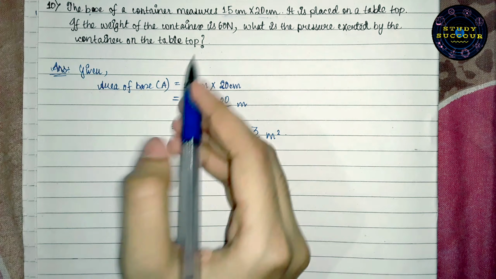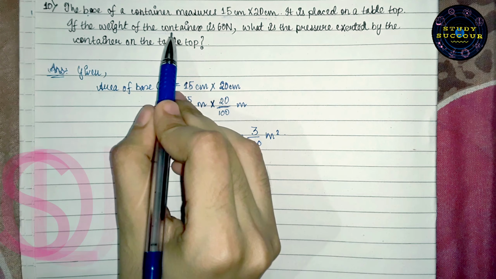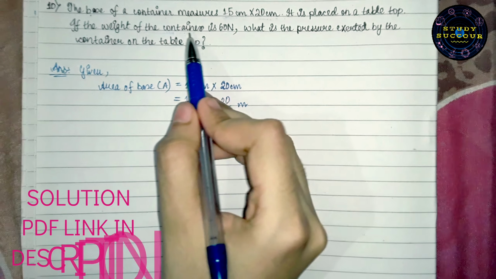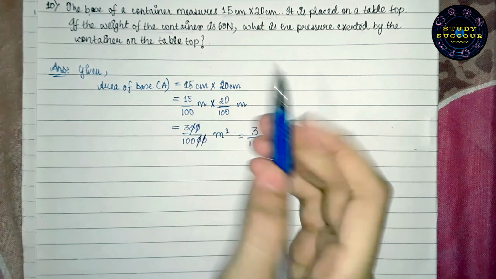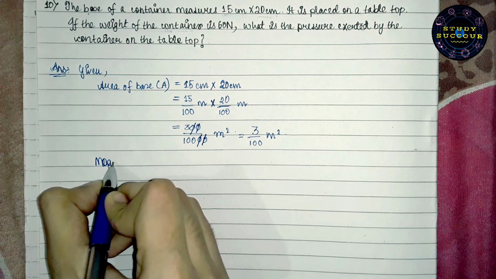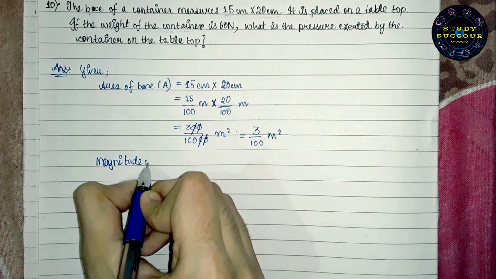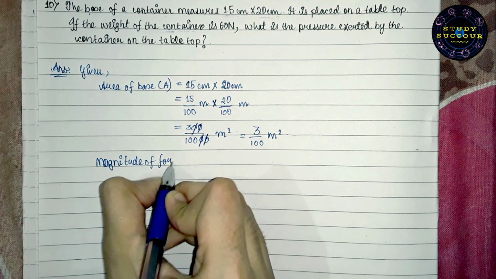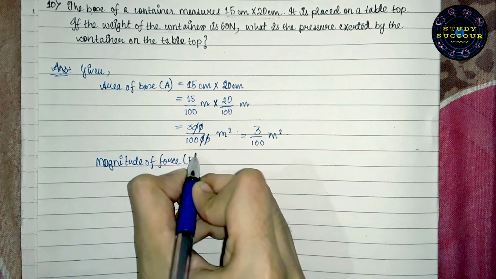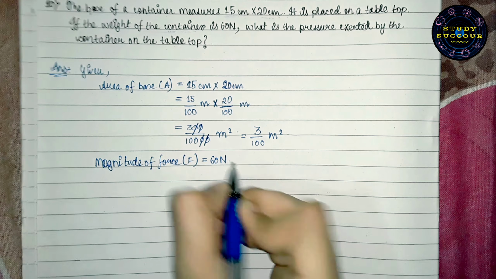Also we are given the weight of the container. Now the weight of the container is the force or thrust exerted on the tabletop. So magnitude of force F is equals to 60 Newton.